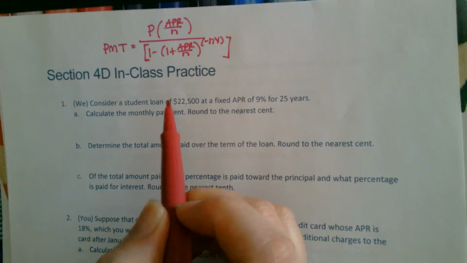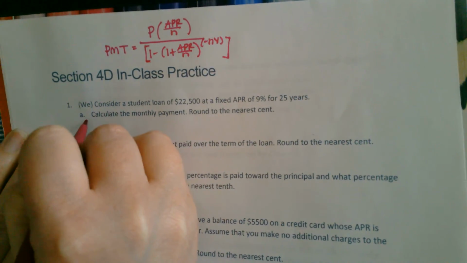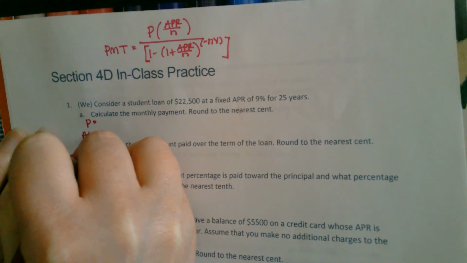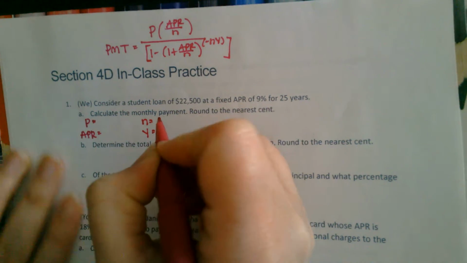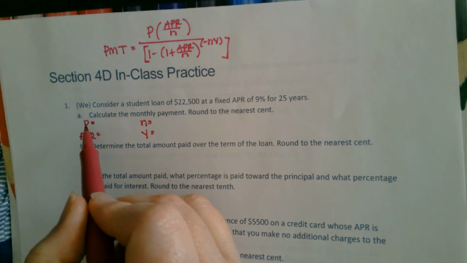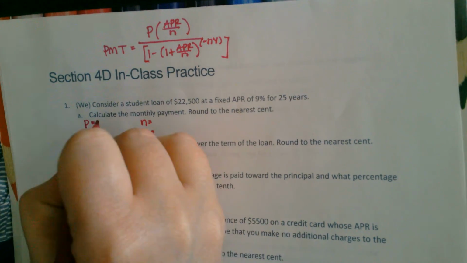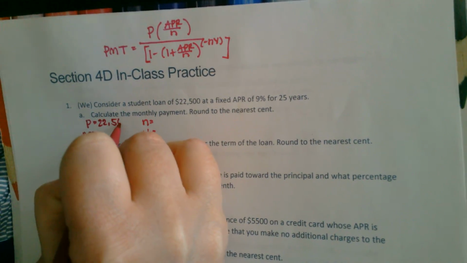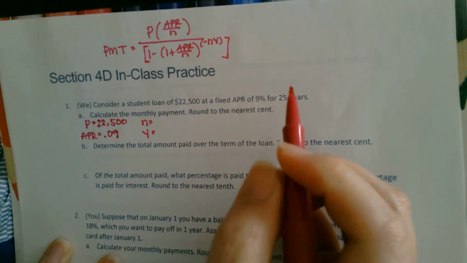Okay, so we know it's a loan, so we're going to have to use this formula. If we write down all of our variables, P, APR, N and Y: our P, our principal, is the amount we are loaning, so we're loaning $22,500. We have an APR of 9%, so 0.09.